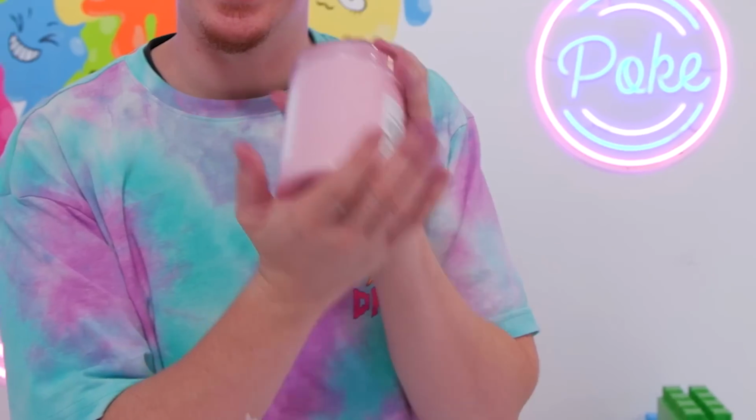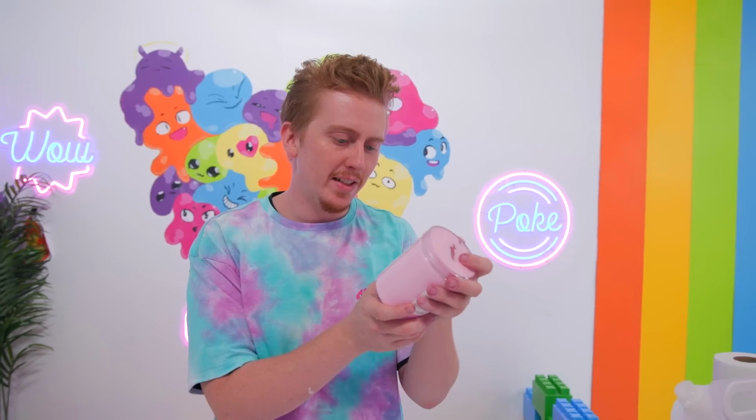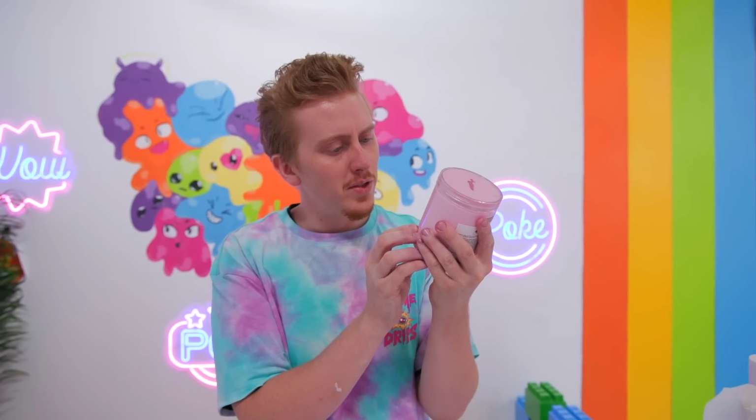Next, we've got this one, because we're not stopping at one texture. We're gonna see how many textures can we have. This one's a soothing body butter. It's supposed to do soothing stuff to your body, I guess.